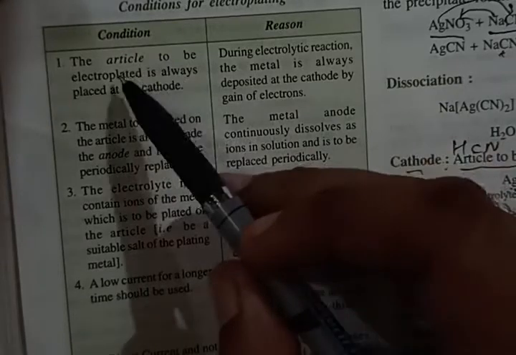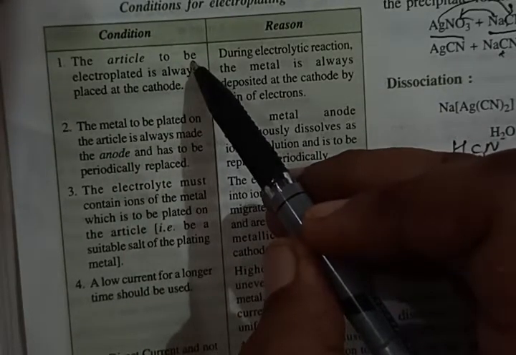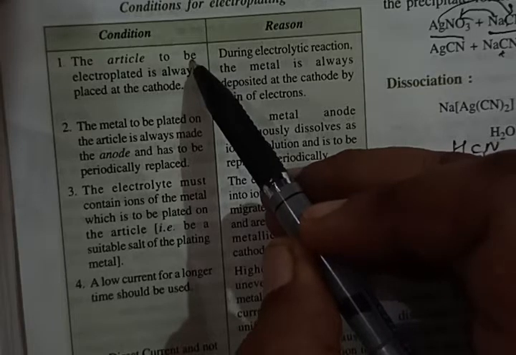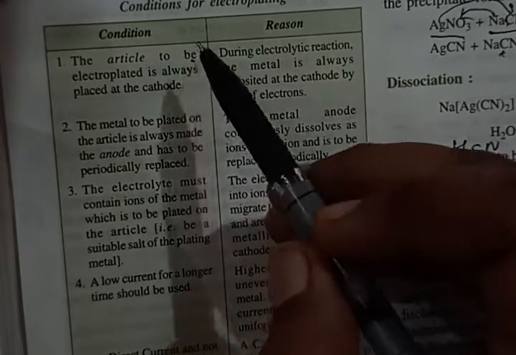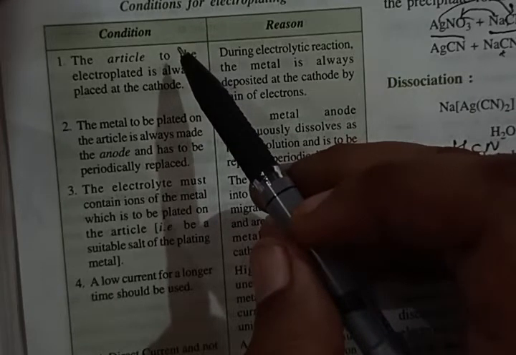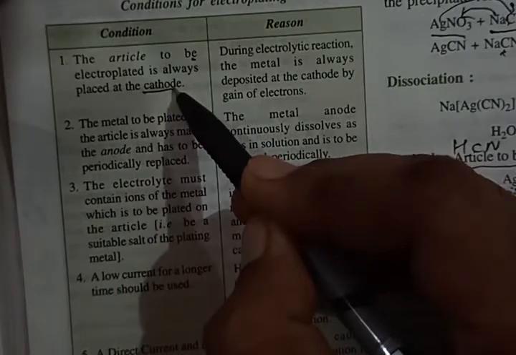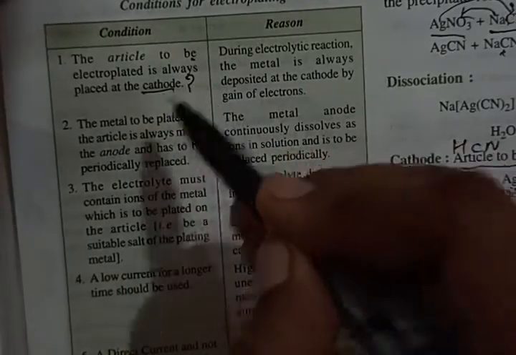The article to be electroplated means a cup, a spoon, jewelry, a chain, or the handle of a cycle or a tap. Anything like that is always made the cathode. Why? This is the question. Why is it made the cathode? Let's look at the reason for that.